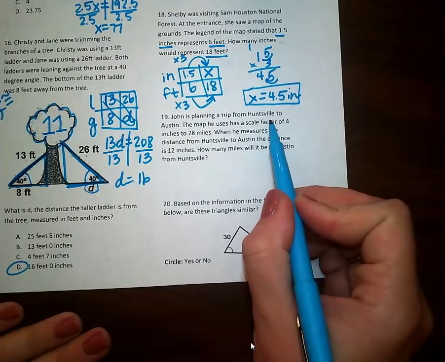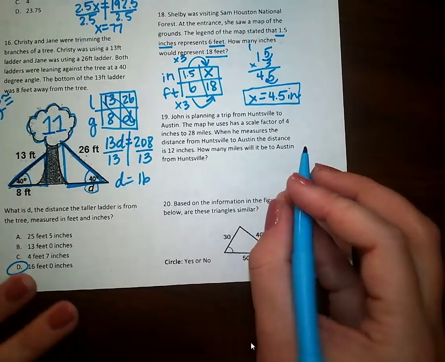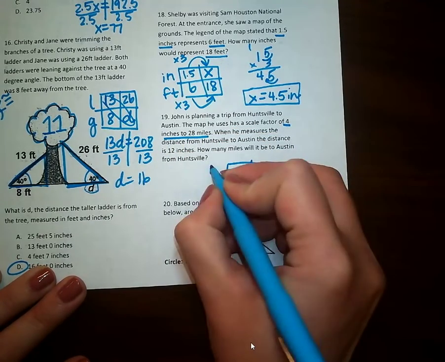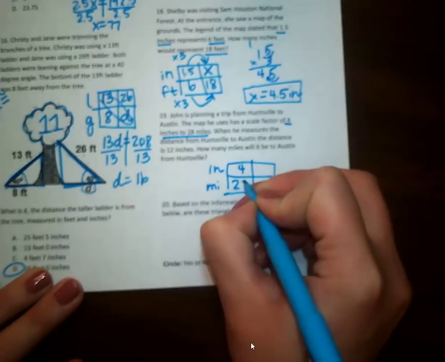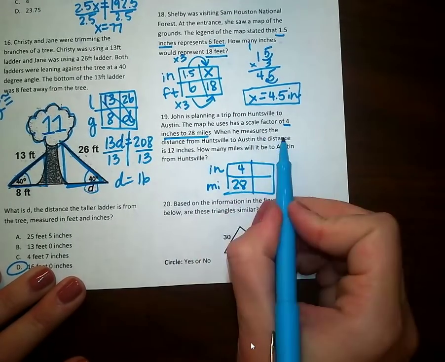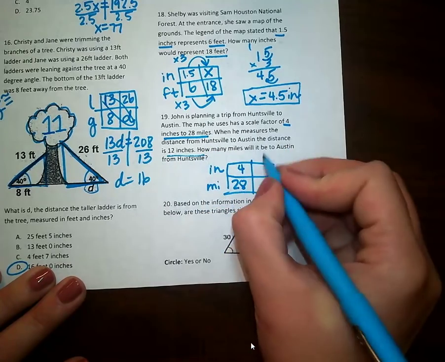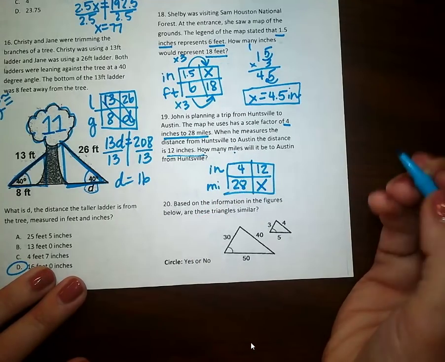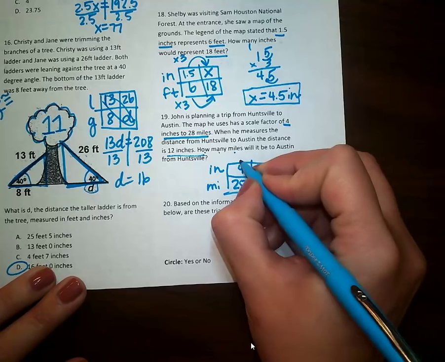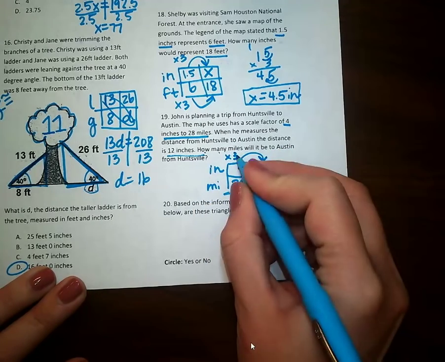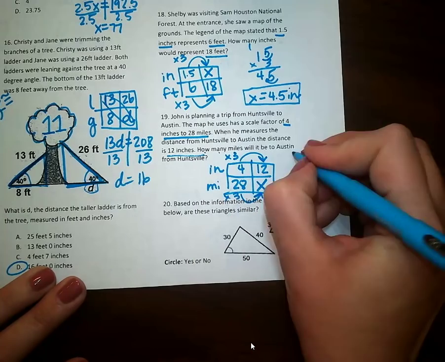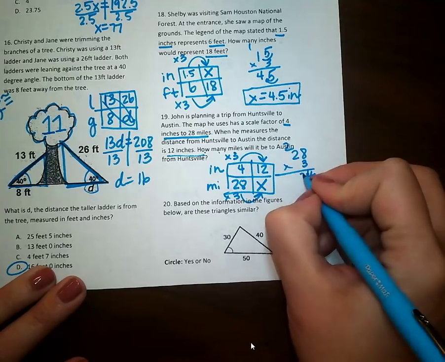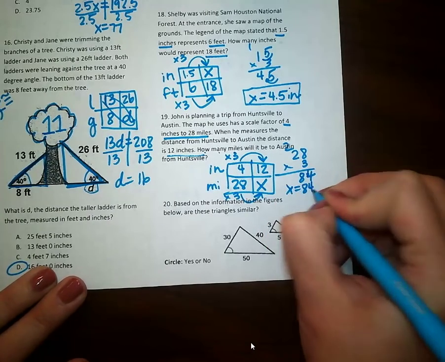All right, number 19. John is planning a trip from Huntsville to Austin. The map shows a scale factor of 4 inches to 28 miles. So same thing, it is a scale factor question, inches to miles. 4 inches to 28 miles. When he measures the distance from Huntsville to Austin, the distance is 12 inches. So definitely write our 12 there. How many miles? And that means we do not know that information. Same thing, we've got a really nice relationship here. 4 times 3 is 12. So whatever you do to the top, you do to the bottom. And 28 times 3, that's 84. So we've got x equals 84 miles.